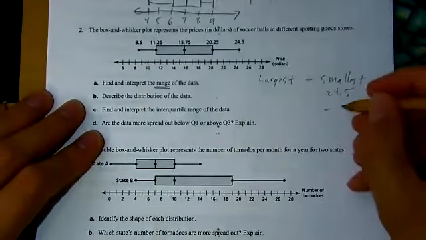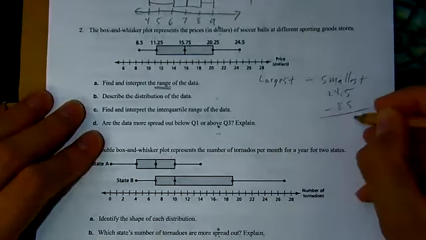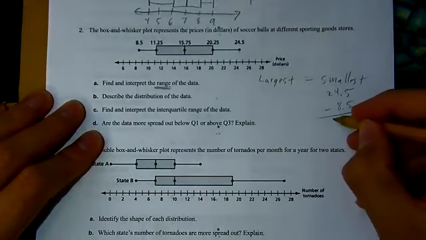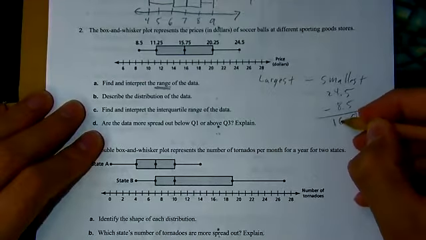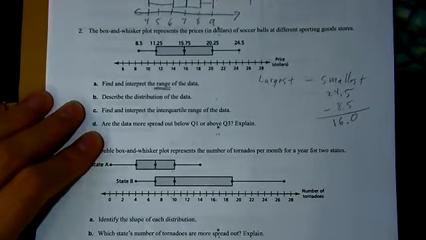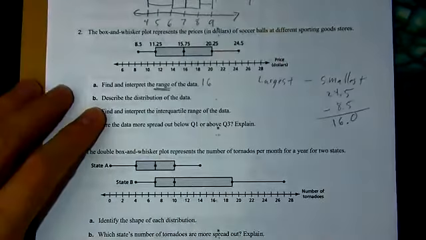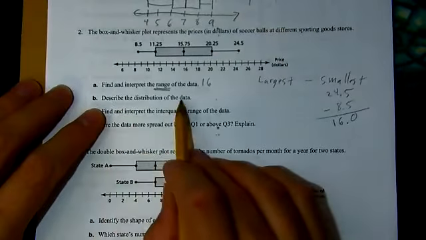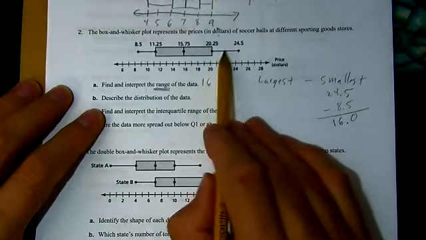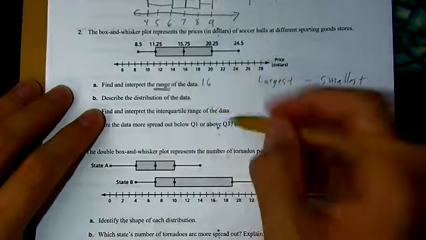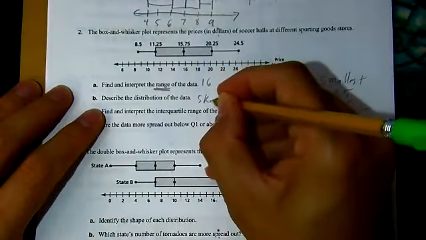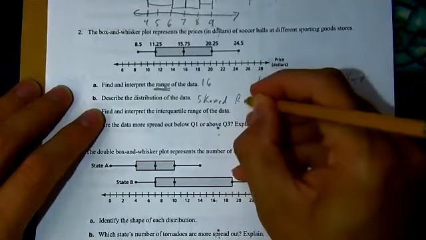Subtract the smallest, 8.5, and that's going to be 16, and you will have a calculator for these. So the range is just 16. Okay, describe the distribution of the data. Well, this line is a little bit more than that one, so we could say skewed right.